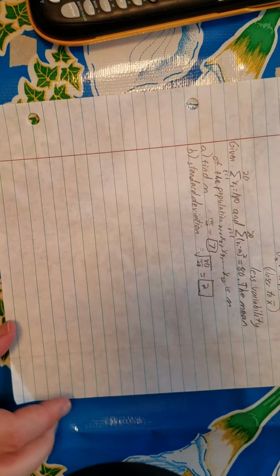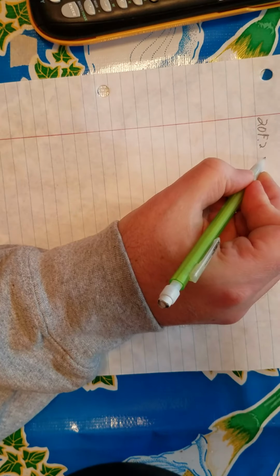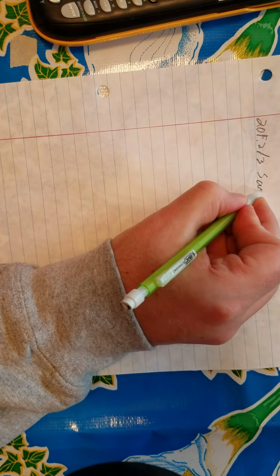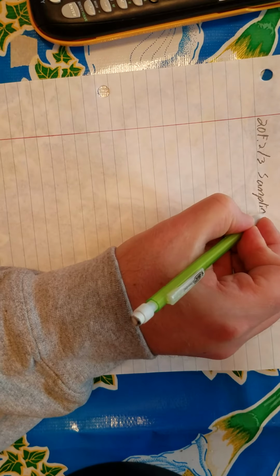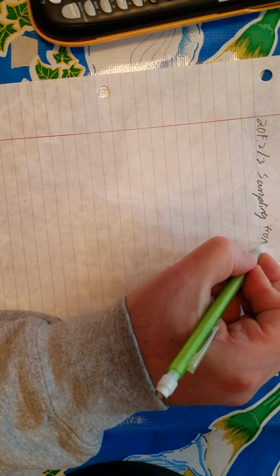And then the last section, I said we were going to spend 2 days on this. 2.0F, 2, and 3. Sampling from a population.